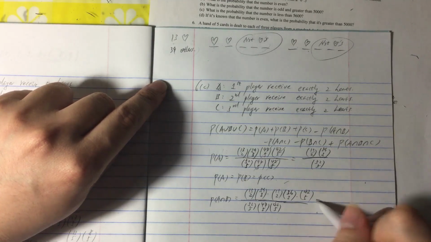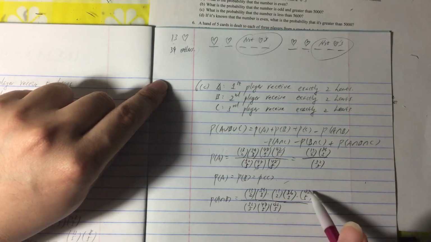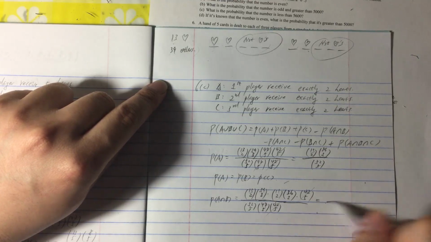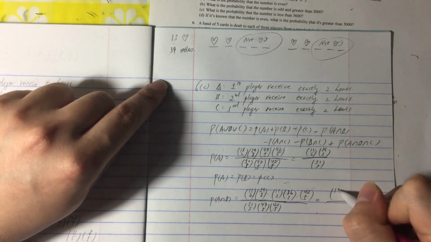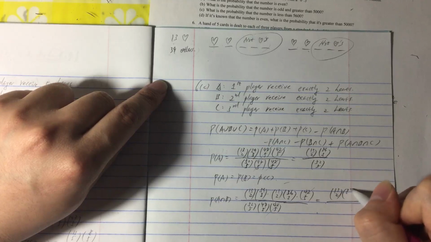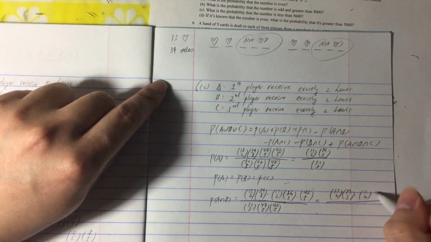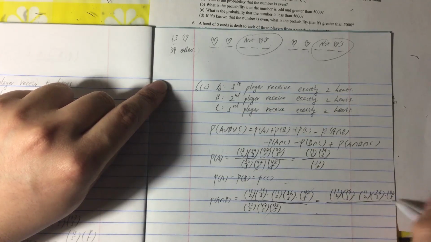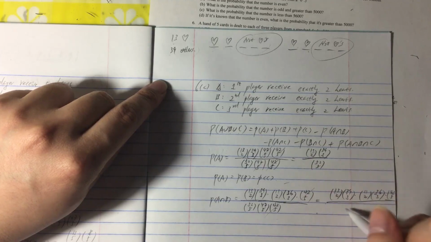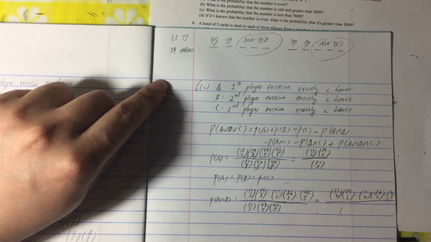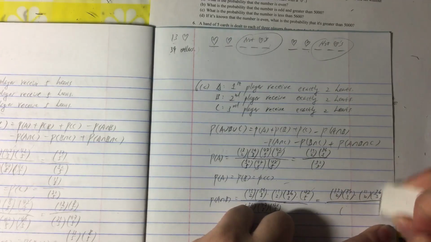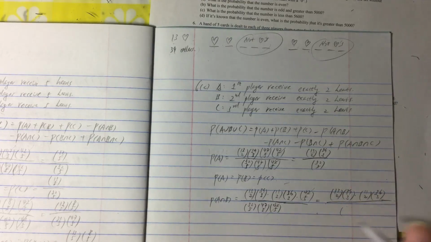We don't care. Then if I simplify, I can cancel 42 choose 5 from the top and the bottom. What's left is 13 choose 2 times 39 choose 3 times 11 choose 2 times 36 choose 3. The denominator is 52 choose 5 times 47 choose 5. That's the denominator.